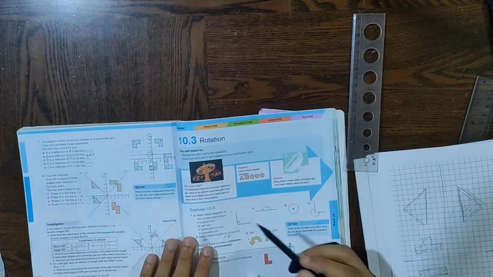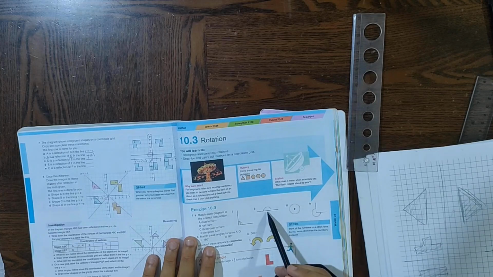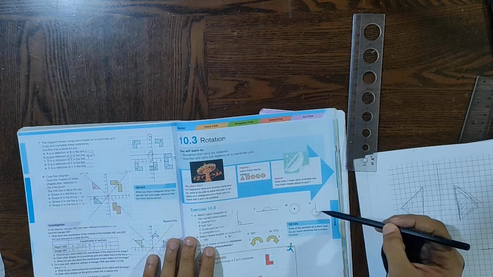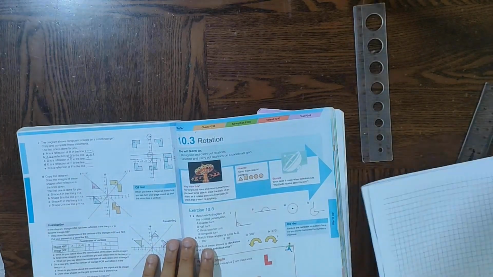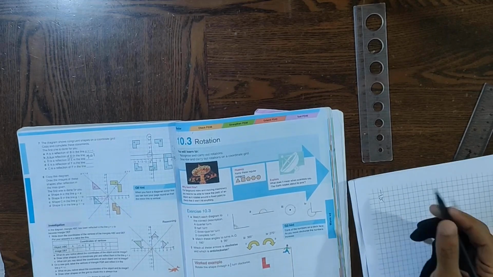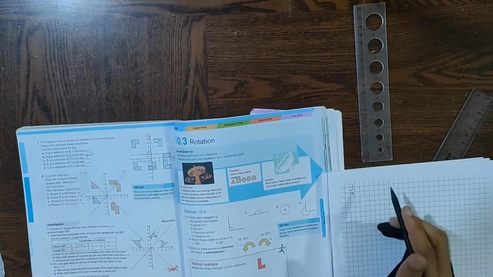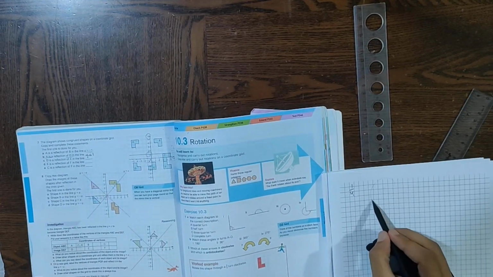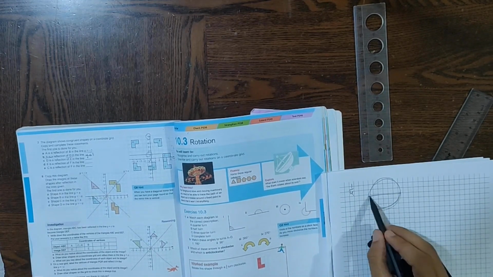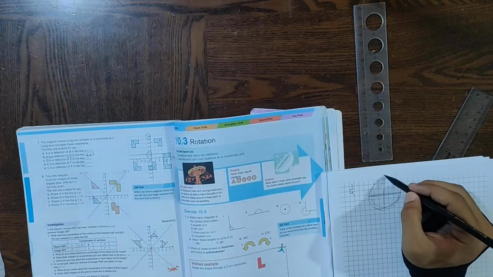So now we have 3 or 4 turns that we can do to a shape. We have, first of all, quarter turn. We have also half turn. We have complete turn, and we have 3/4 turn. So let's take a look here. So I have 1/4, which we call a quarter turn. Why are we calling it 1/4 or a quarter turn? We imagine that we have here a circle, and I can cut it into 4 quarters, right?